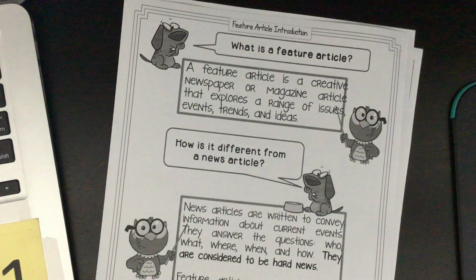So for writing over these next 2 weeks, we are going to be making a feature article. I know when I first think of a feature article, I kind of think of, oh, it's a way that somebody can tell me about the news. But this is actually not true. There's actually a difference between a feature article and, say, a news article.